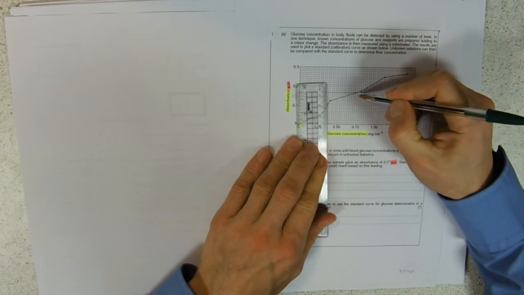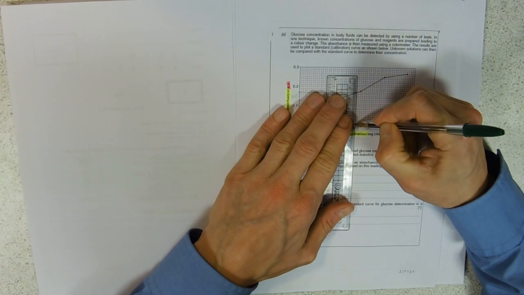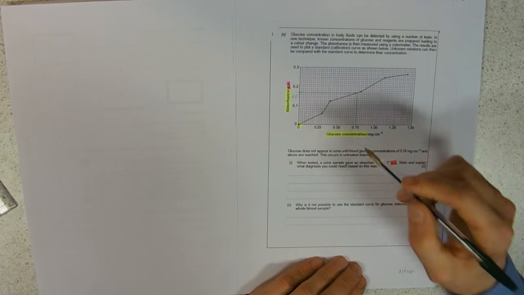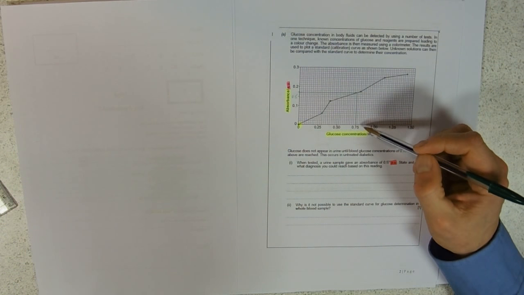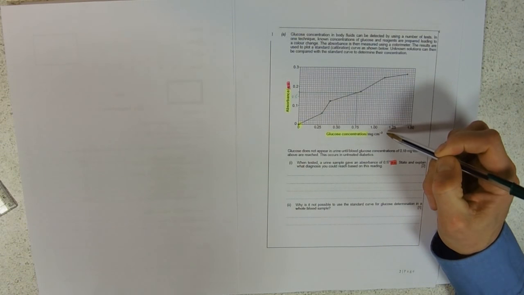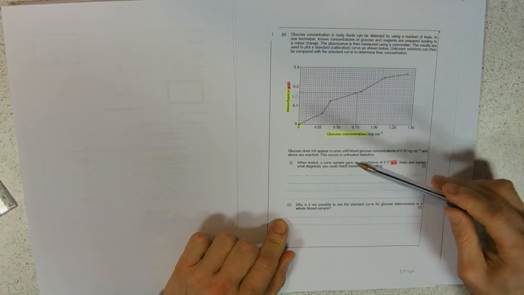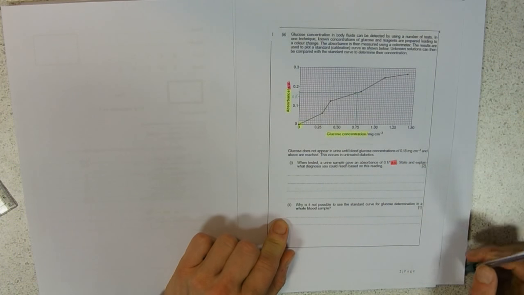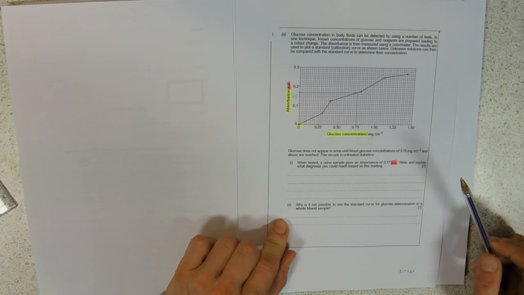And then down from there. So when we do that, the glucose concentration that equates to is 0.75 milligrams per cm cubed. And now all you need to do is compare that to the number for a diabetic and then make a judgment based on that. But quote your evidence from the graph.